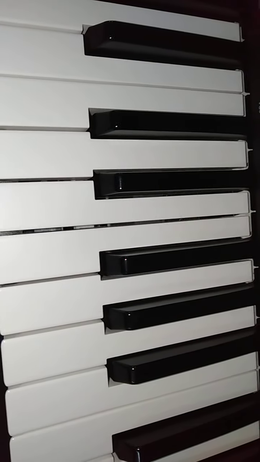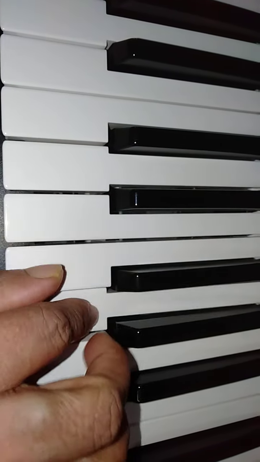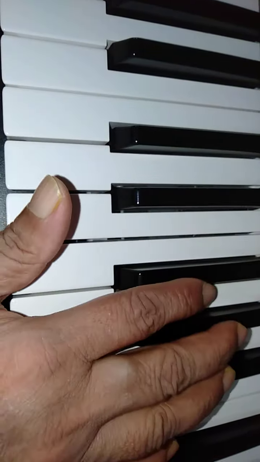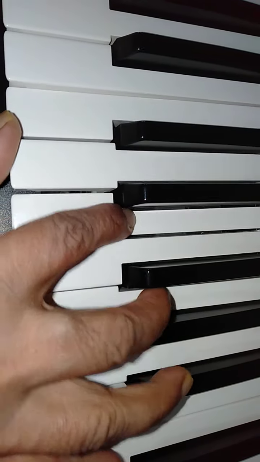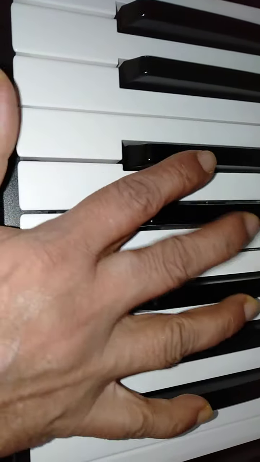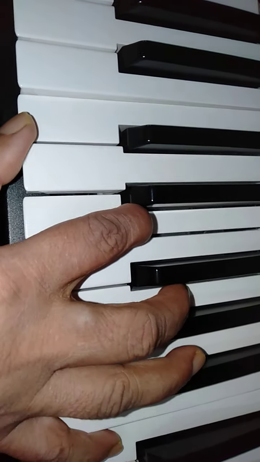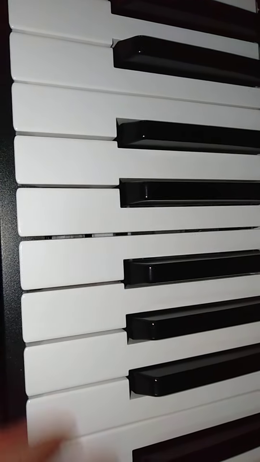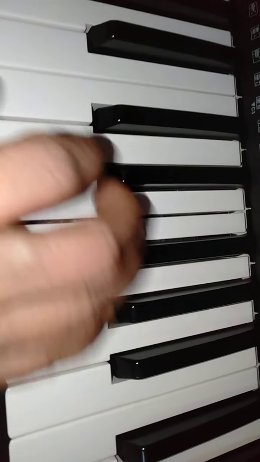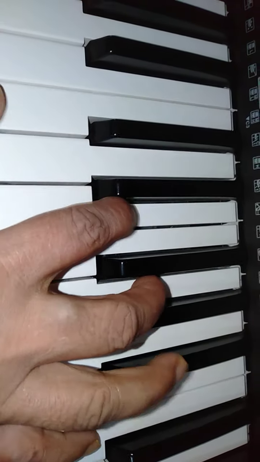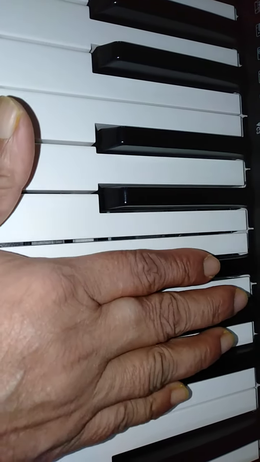So 1 octave means 8 white keys and 5 black keys. So 8 and 5, 13. There are 5 such octaves on a keyboard, and on a piano there are 7 such octaves. So the total number of white and black keys on the keyboard will be 65, and on the piano will be 85.